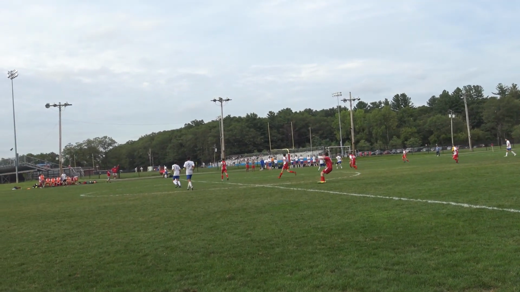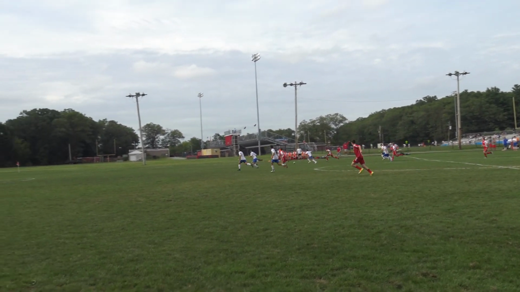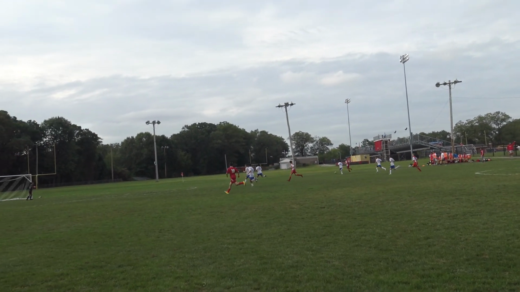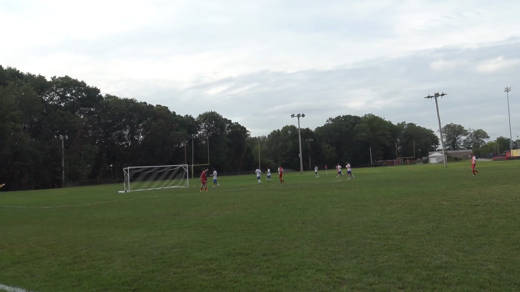17 to the side. Eric cuts it off. Eric tried to get it to Luca, got cut up by 17. 17 down the right side. 7's going to get to it. 7 for Natick. And it's going to go out of bounds.